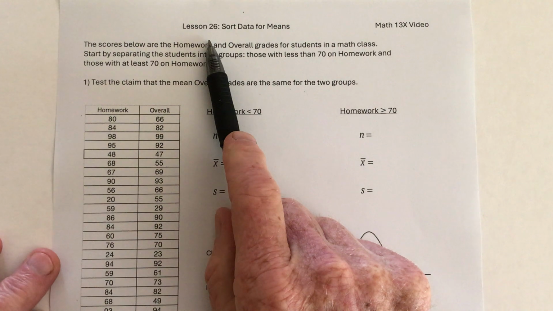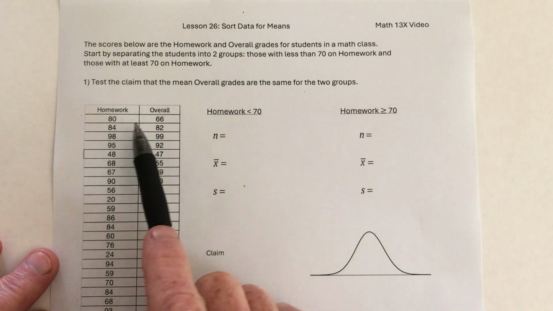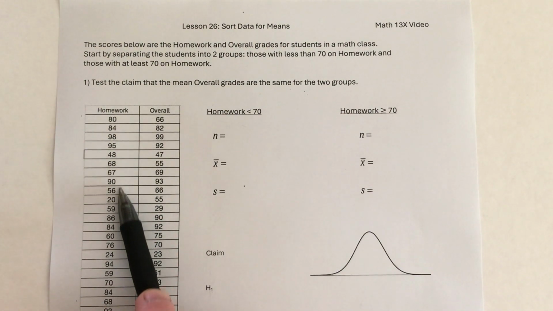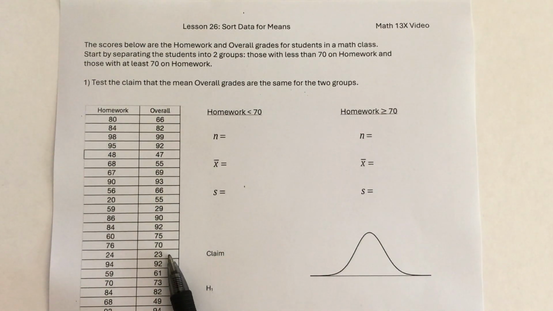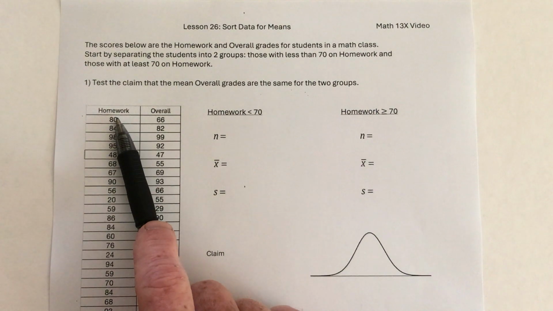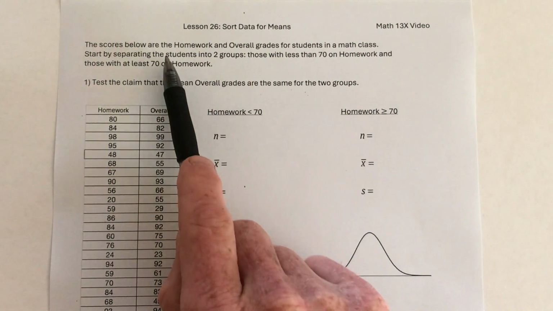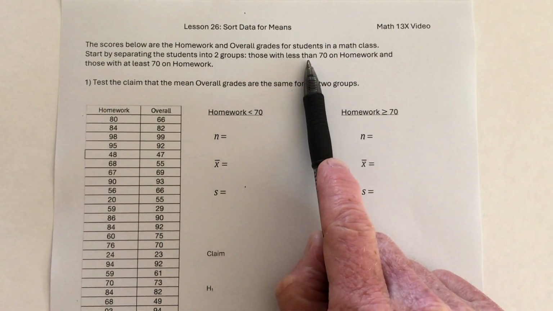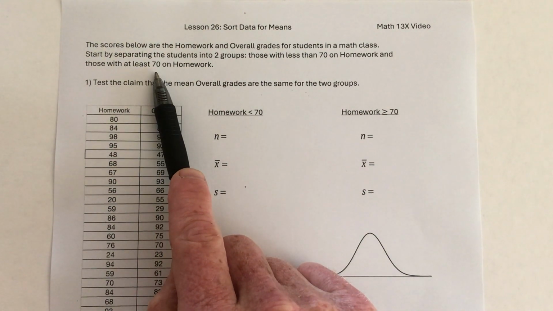Lesson 26 is about sorting data. This one is going to be about the means. So first of all, I have this information, which is people's homework scores and then their overall score. Basically, we're trying to see if there is a relationship between doing homework and their overall score. So first of all, start by separating them into two groups: those with less than 70 on homework and those with at least 70.